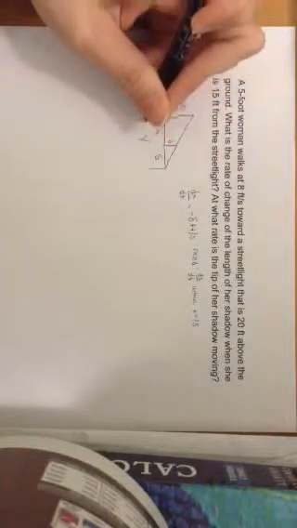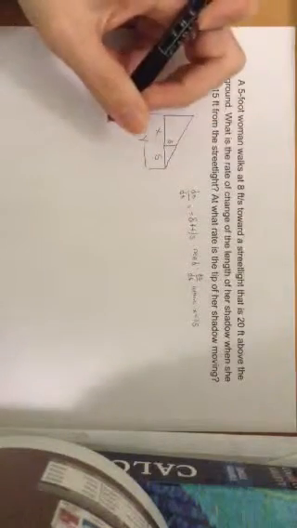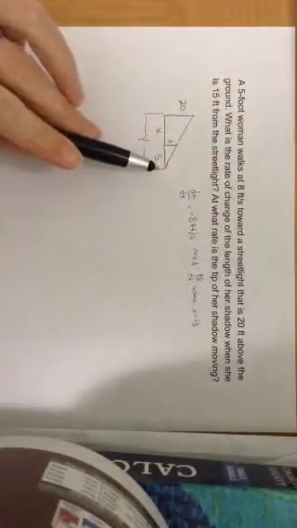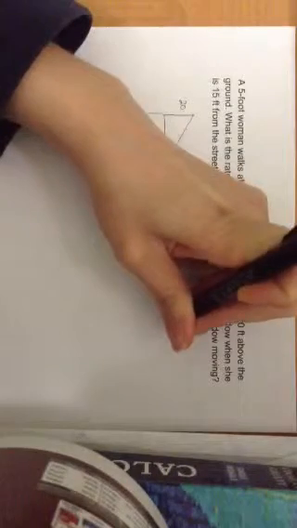when x equals 15. And we also need to find what the rate is on the tip of her shadow. So we're going to call this whole thing here y. So that will give us the rate of change on the tip of the shadow. So we also need dy/dt when x equals 15.